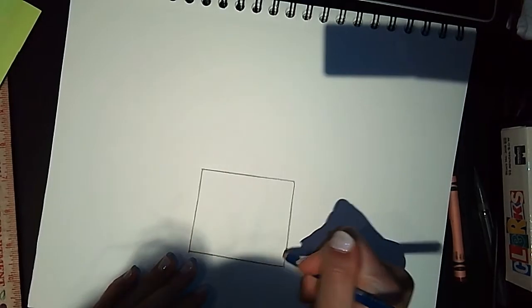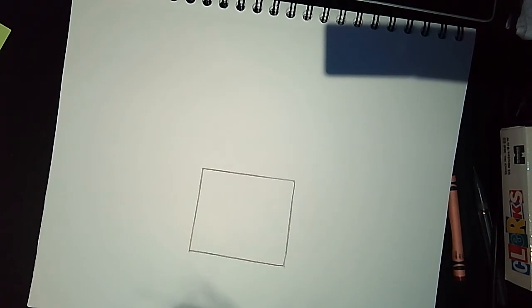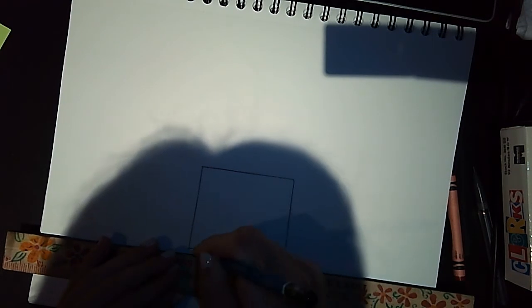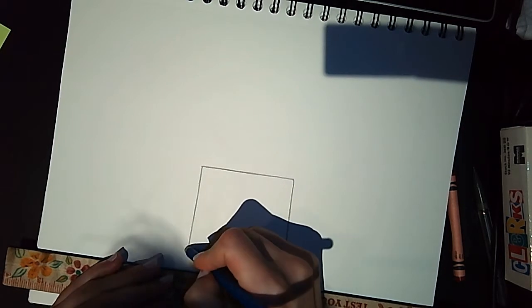Okay, so here's one shape. Think of it as like you're building a castle using blocks. It's okay if it's not perfect because we are going to add a lot of color.